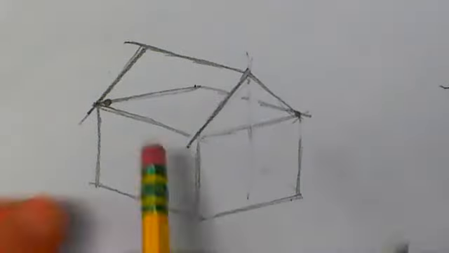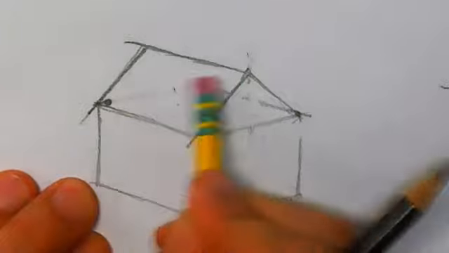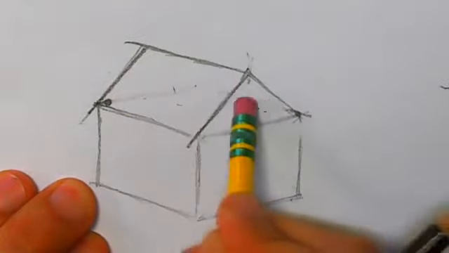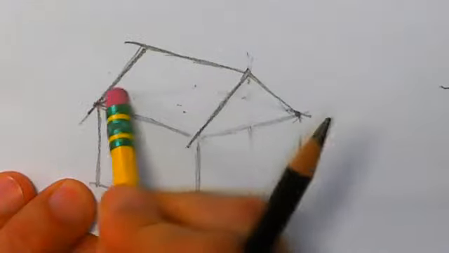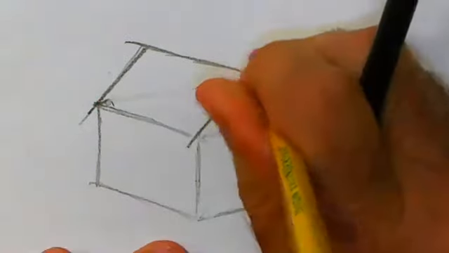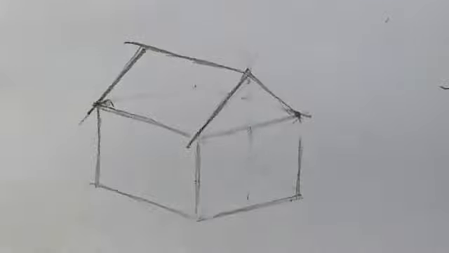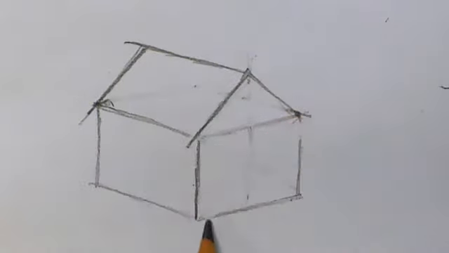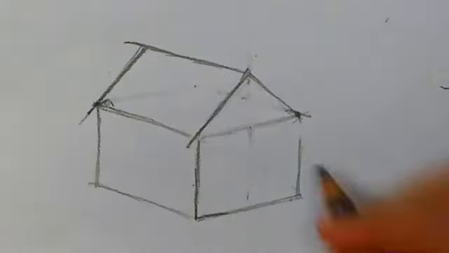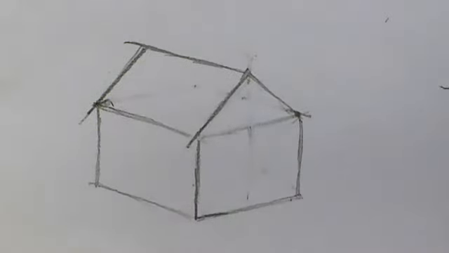Okay, so now I can erase this line and this line. I don't need those anymore. I'm going to erase that dot right there. I don't need that. And again, please feel free to pause or stop this video anytime you want. And then you can rewatch parts of it and you can come back. So there's the basic outline of the house.